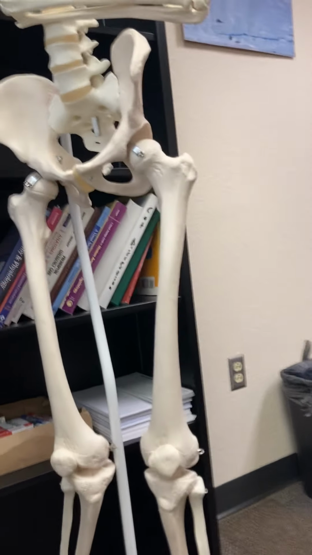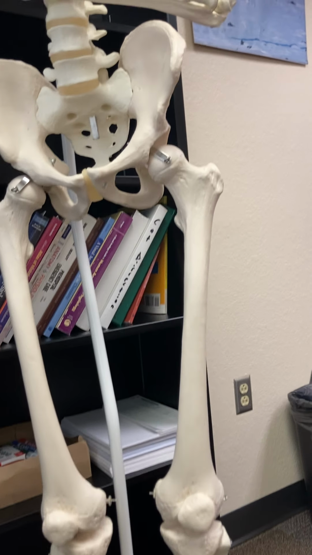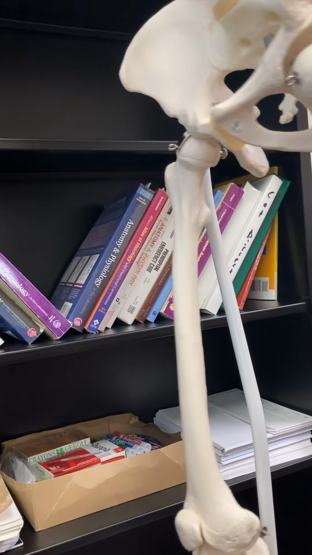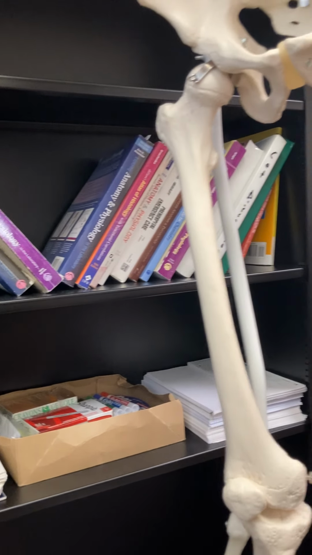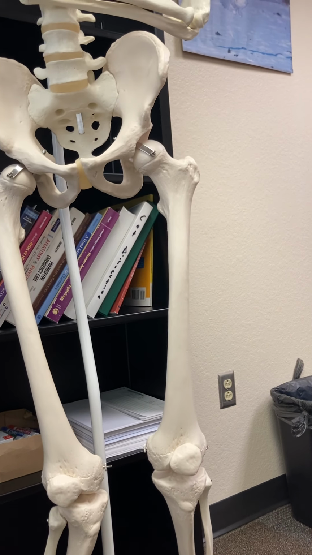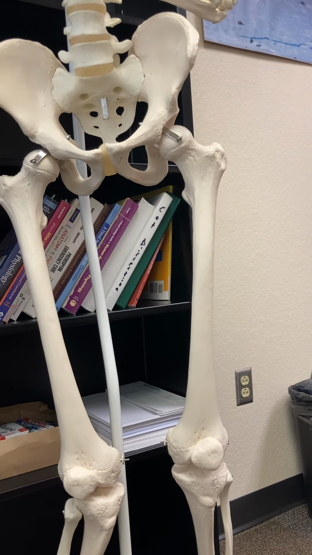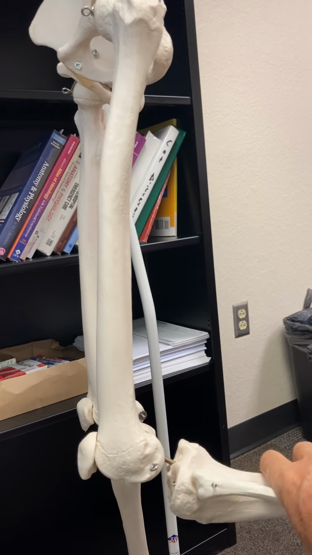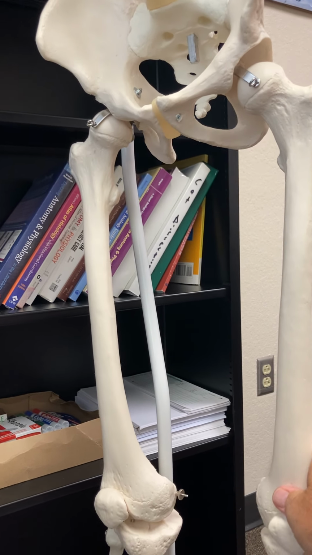But the big movement is with that ball and socket joint, femur hip, where you can do all kinds of motions with our leg, and we can roll it around. We can circumduct our leg, adduct, abduct, move it out, adduct in. We already said flex, extend. A little bit of rotation.